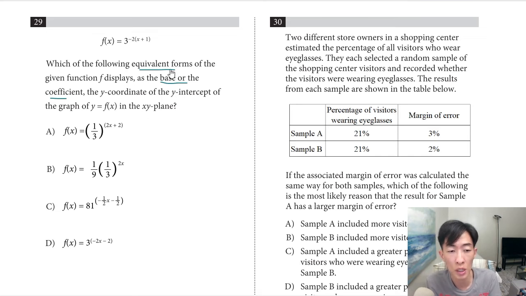What you need to do is exactly what they say and not assume that you need any special knowledge for this. So what they want is, number one, they're telling us that these are all equivalent forms of the same function. So if we graphed all these, it should look exactly the same. What they want specifically is a function that displays the y-coordinate of the y-intercept in a very obvious form. The obvious forms are as the base or as the coefficient.